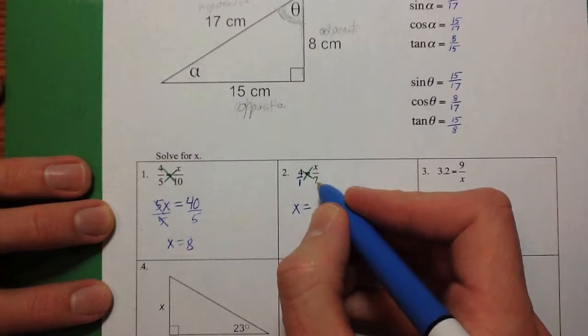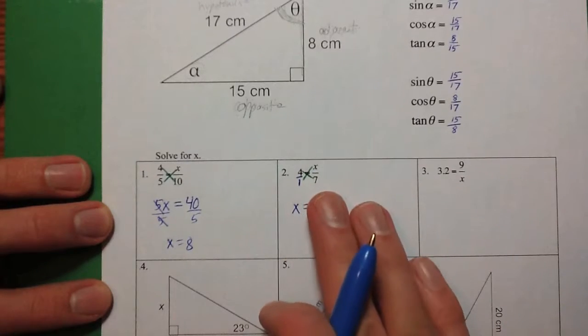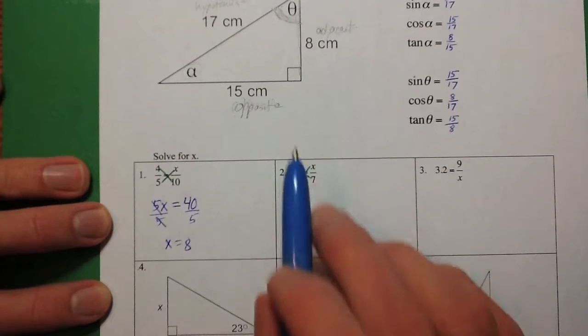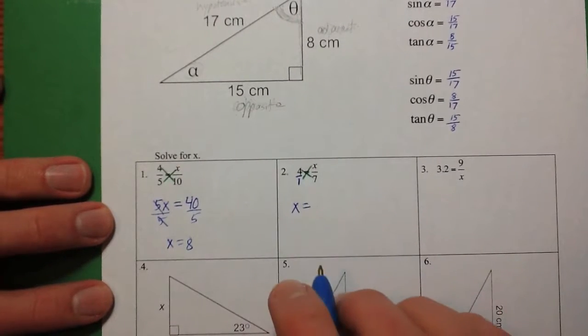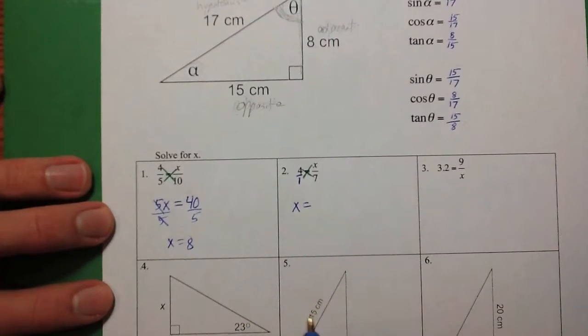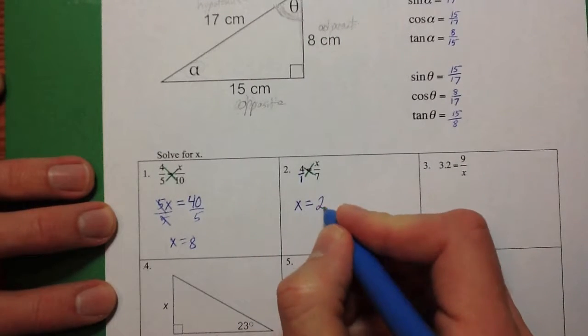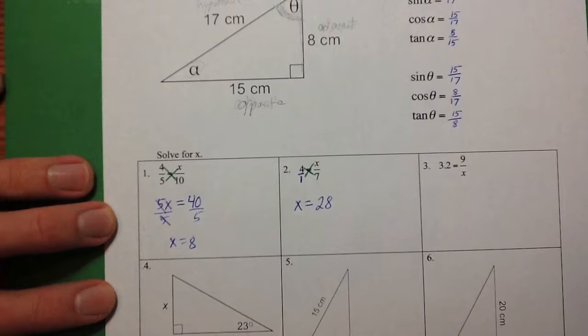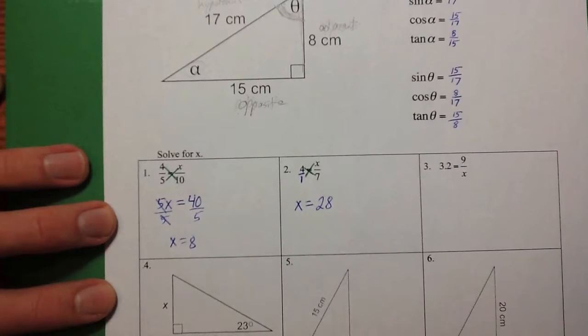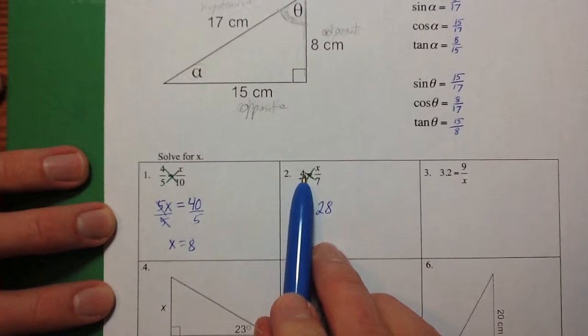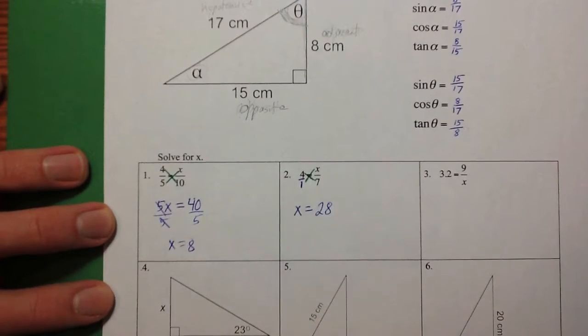And cross multiplication works because if we were going to just solve this anyway, we'd have to multiply by that 7 to get it out of the denominator and have x by itself. That's how cross multiplication even works. So 4 times 7 is going to give me 28. And we're actually done. I know what x is. That's it. This is a way of saying what divided by 7 will give me 4? Well, that'd be 28. 28 divided by 7 gives me 4.